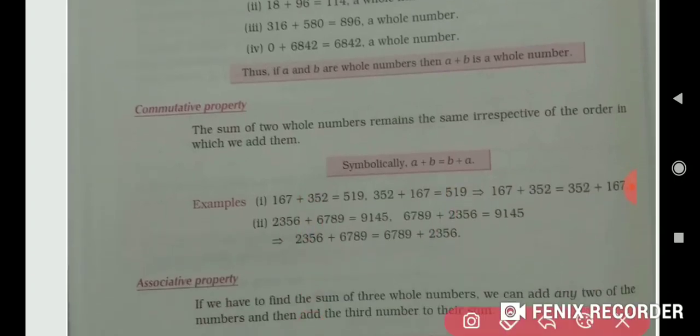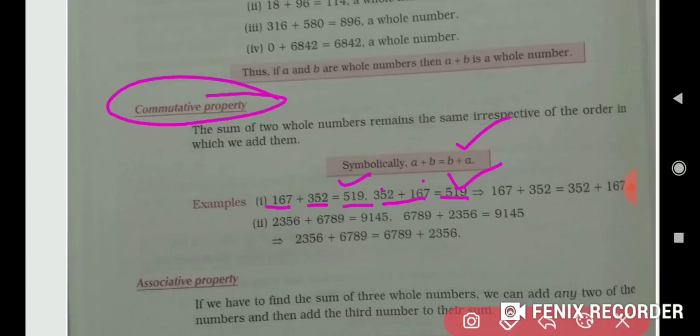Okay. Now next property is commutative property. Commutative property represents what? A plus B equals B plus A. That means this LHS should be equal to RHS. Just see the question. 167 plus 352. What is A here? 167. And what is B here? 352. So just see here what you have done. A plus B. What we got? 519 as the answer. Now RHS is B plus A. So what is B here? 352. And what is A here? 167. So B plus A, what is the answer? 519. So both are same. So the commutative property states that A plus B should be equal to B plus A.